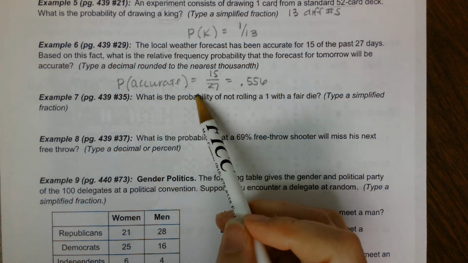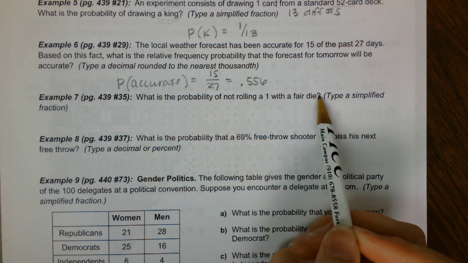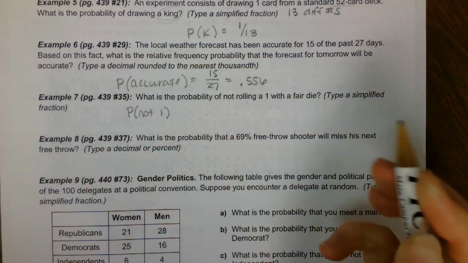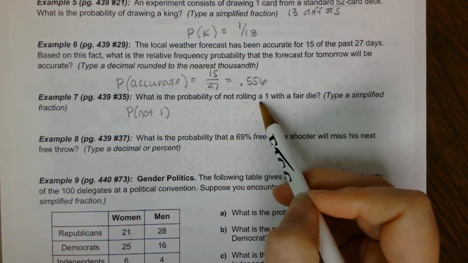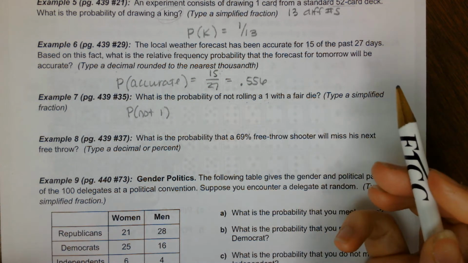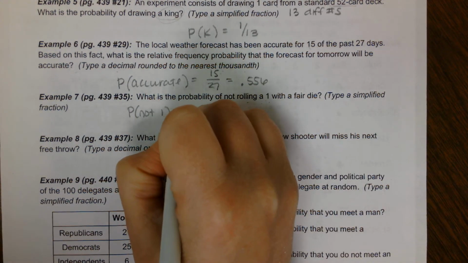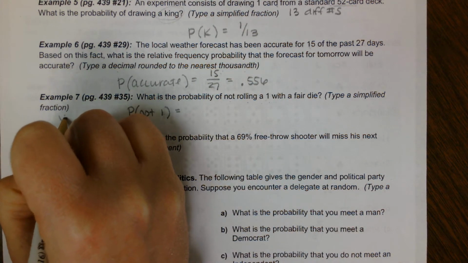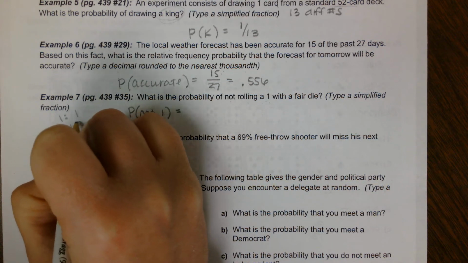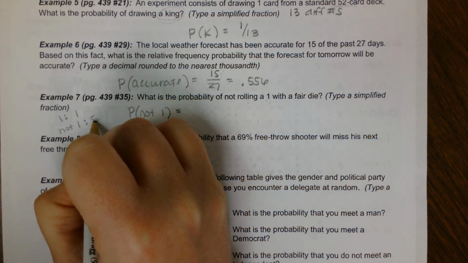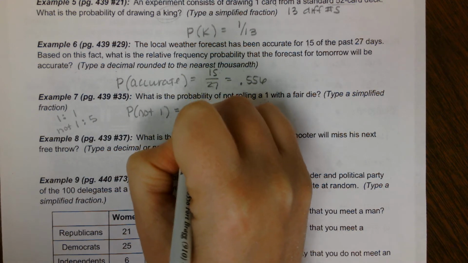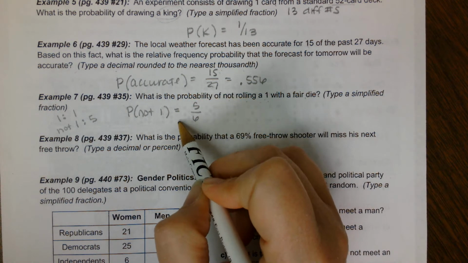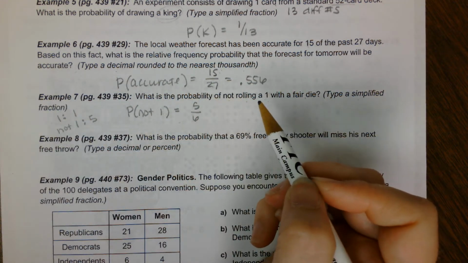Okay, example 7. What is the probability of not rolling a 1 with a fair die? So we can either count how many aren't 1, or we can say how many are 1. There's 1. So not 1, there should be 5. So we have 5 out of a total of 6 possibilities for rolling a fair die. They want a simplified fraction, so we just leave it as 5 over 6.